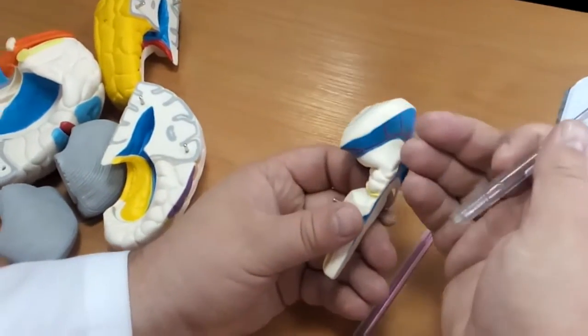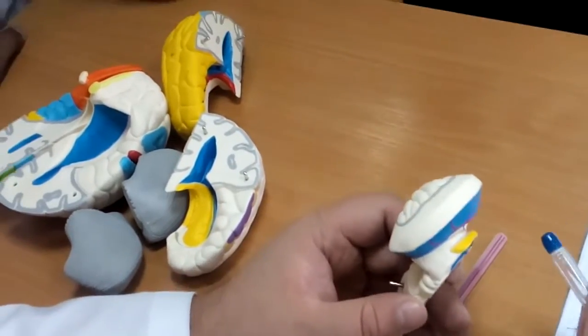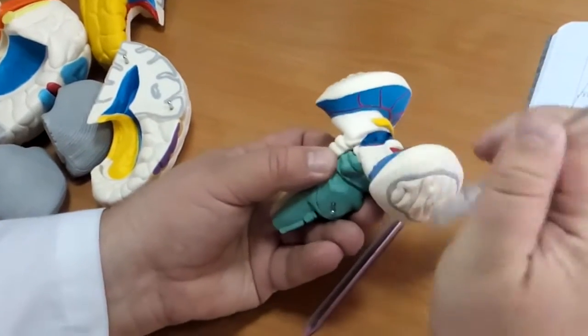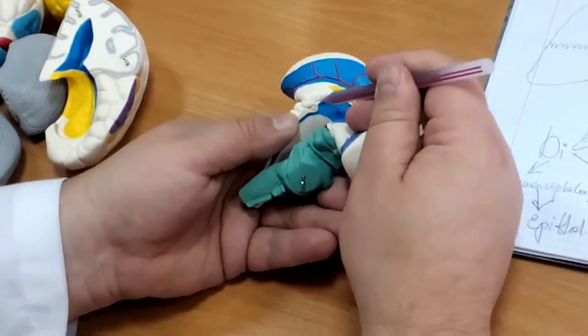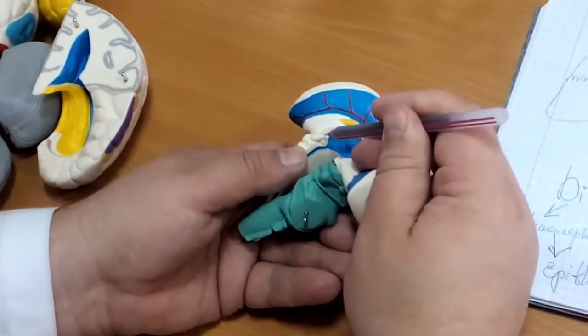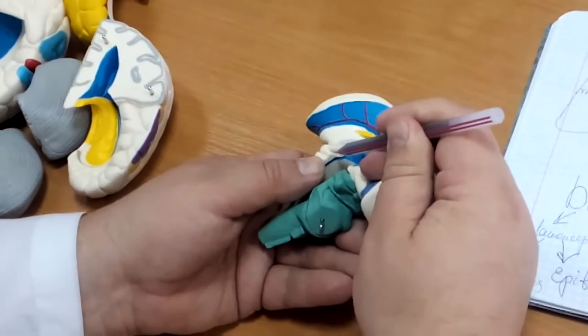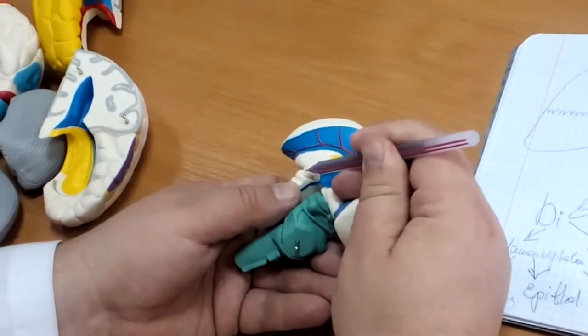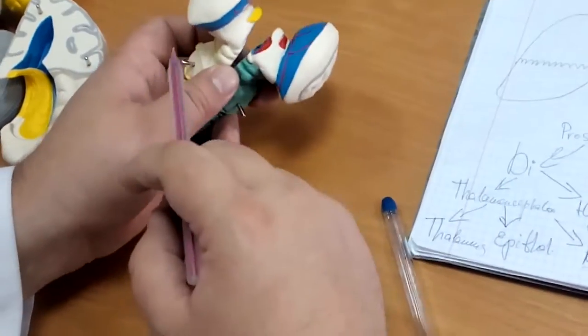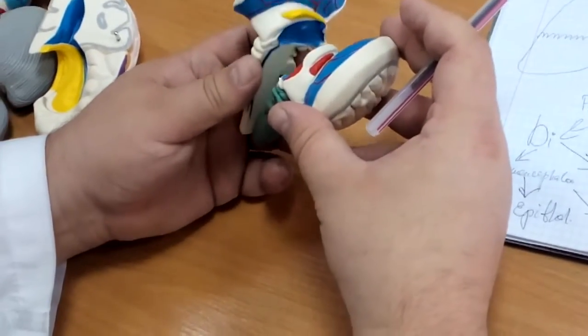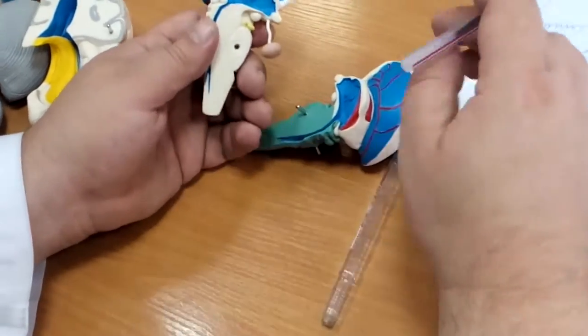And epithalamus, that is above of thalamus, it consists of trigonum habenule, difficult to show it, here it is, then habenule, and pineal body, corpus pineale, or another name, epiphysis. Some words about third ventricle.